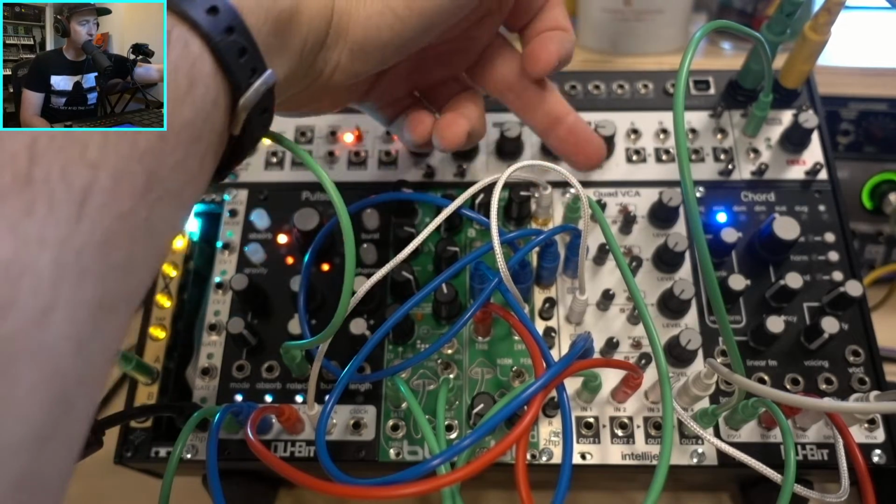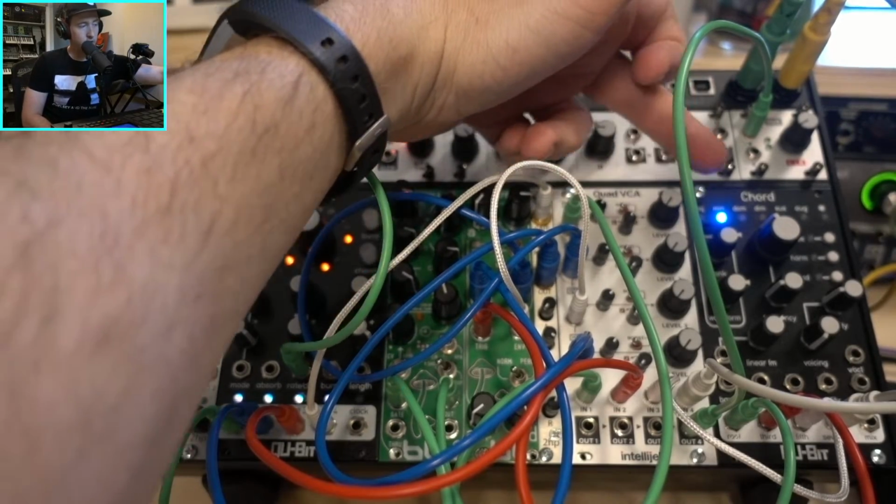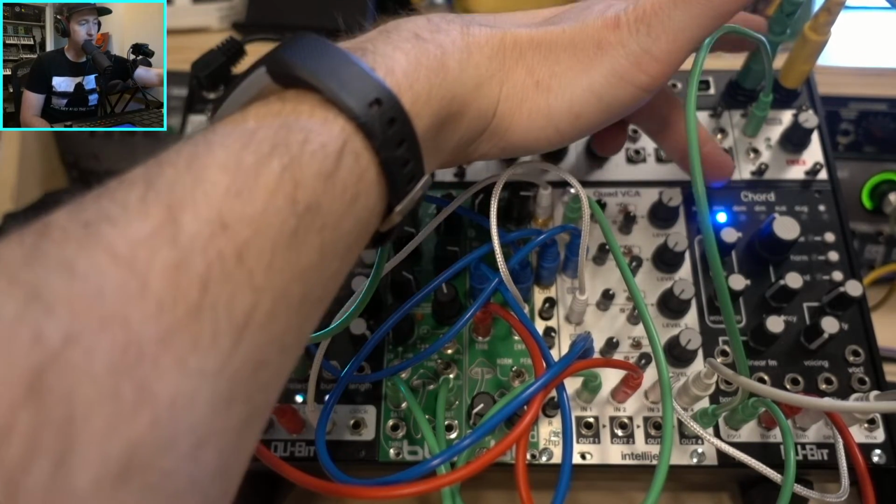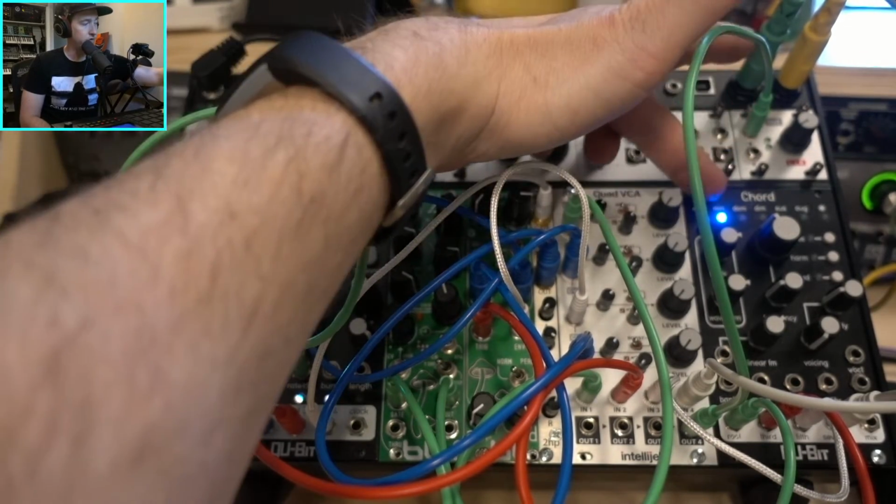But what's starting all of this is the chord. So the chord and the pulsar work in tandem, where the pulsar is handling the rhythm and the chord is handling the actual notes being played.